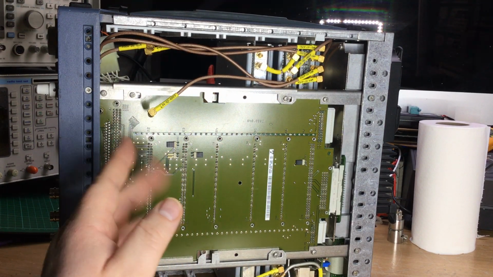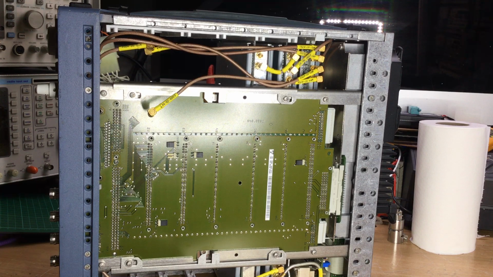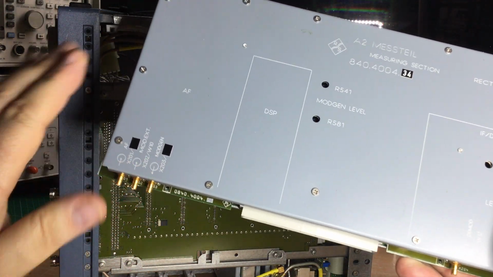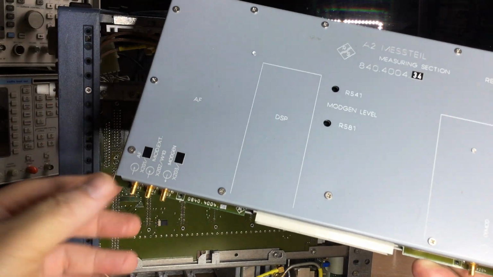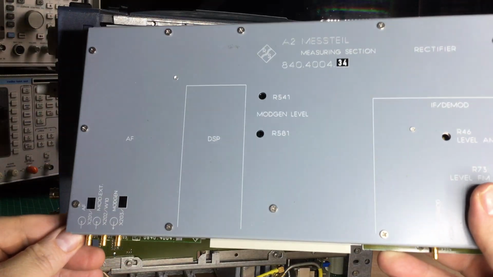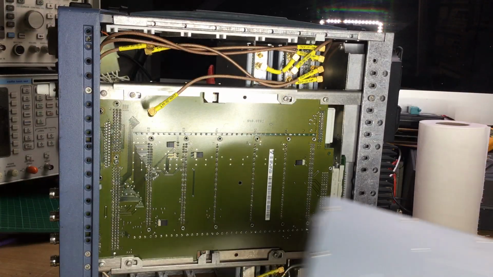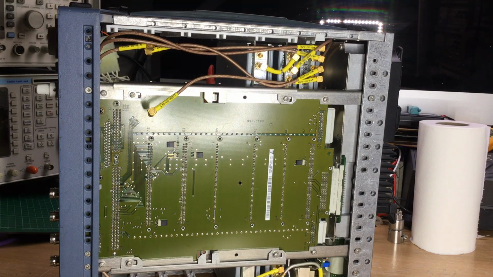If you put all the modules back in at the same time, you won't be able to see the legend on the side of the module, because as you can see, the legend's written on the sides, so the other module would cover that. So you have to put one module in at a time in order to reconnect these connectors. Now, depending on what modules are fitted, depends whether they've got SMB and SMC connectors.